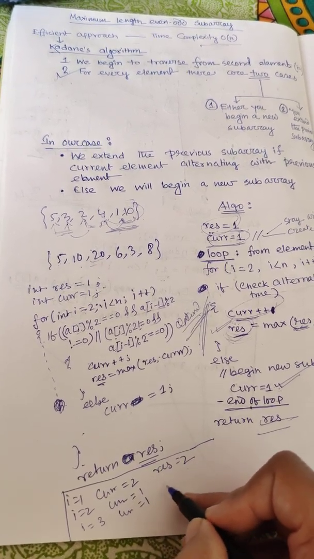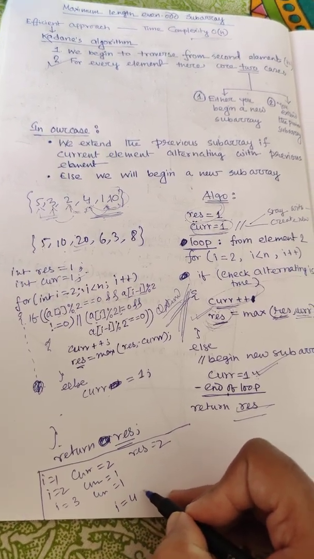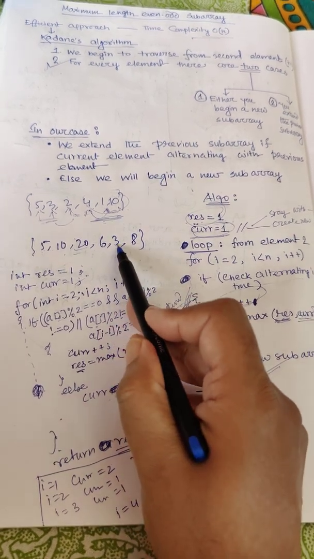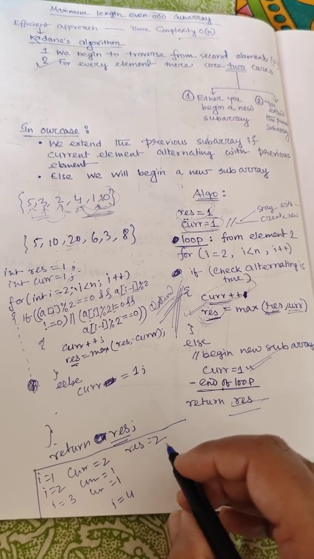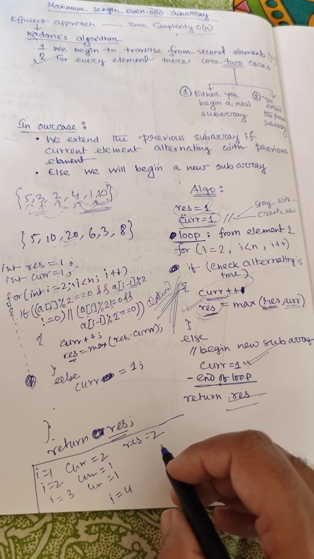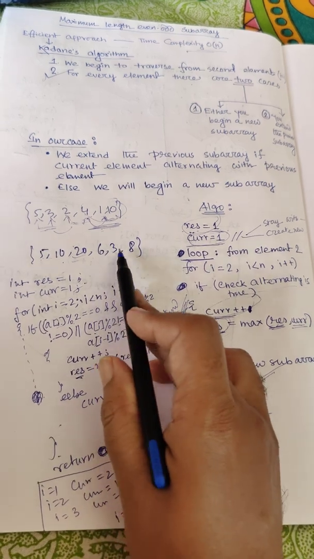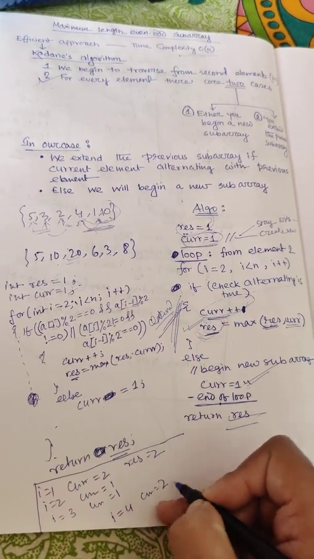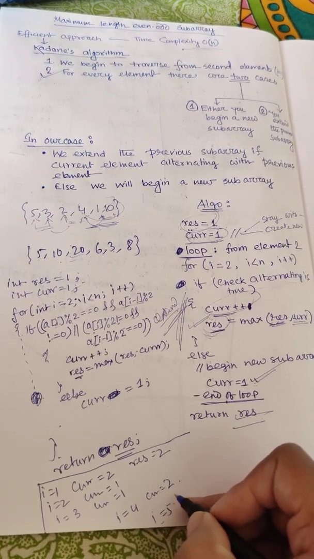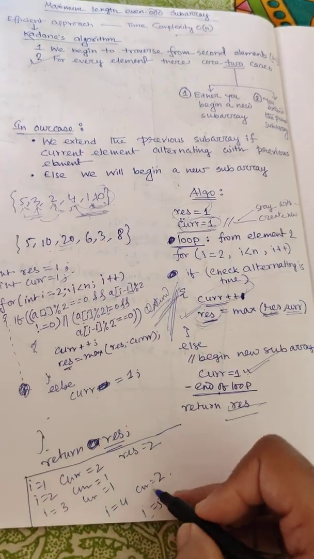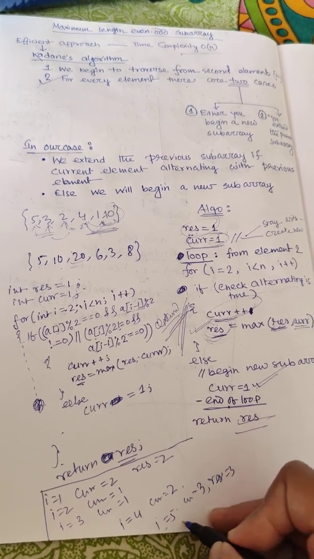And your result is 2. Now i is equal to 4, what is going to be the value? 3, right? When it is 3, try to understand, your current value would be 2, because it comes after 6. I is equal to 5, what is your value? Your value is 8, which is even, so your current value would be 3, and in this case your result would also be 3. So what is going to be the answer?